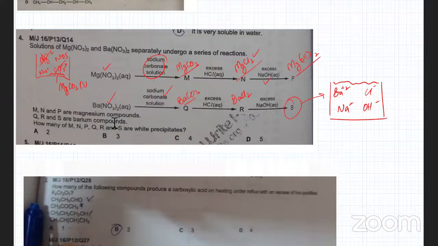Barium chloride with NaOH. Nothing should actually happen. Then he says, how many of them give a white precipitate? So magnesium carbonate, that's insoluble, that's a white precipitate. Magnesium chloride is soluble, it won't form a precipitate. Magnesium hydroxide, insoluble. That's a white precipitate, right?